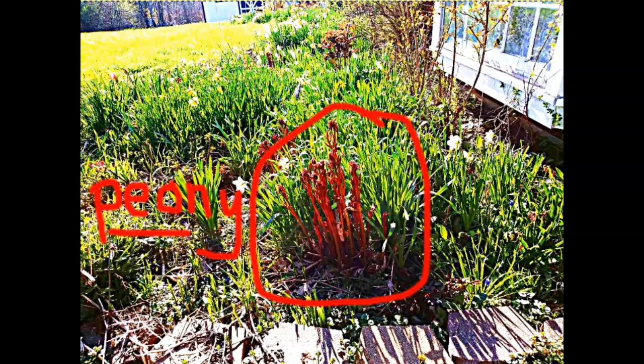Now, when I first took the first video, they might have been about this tall. And this is just about 3 weeks later. They've grown on. Now look, there's actually a peony. You can't see it very well here, but it's really tall. It's like up here, this tall. That's a lot taller. So there's a lot of growth, a lot of photosynthesis taking place in my garden.